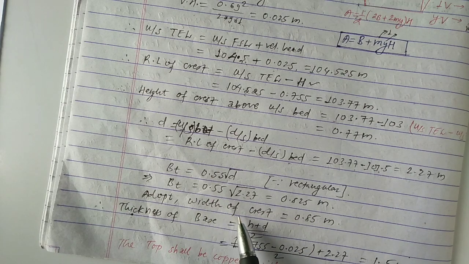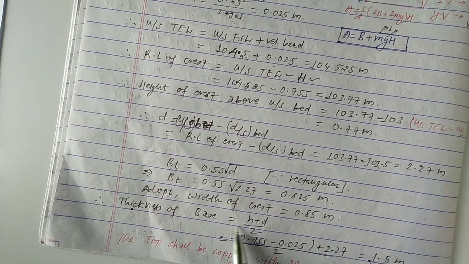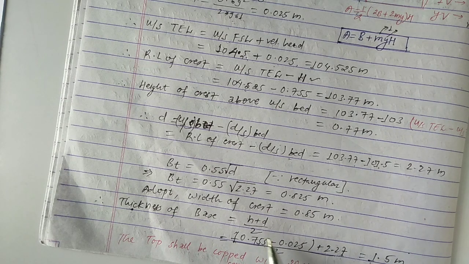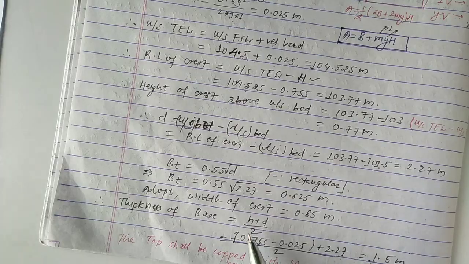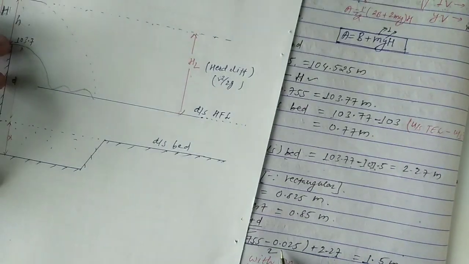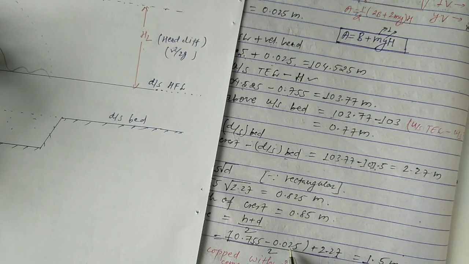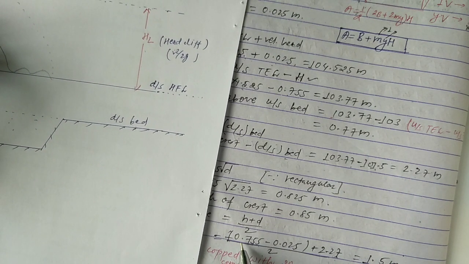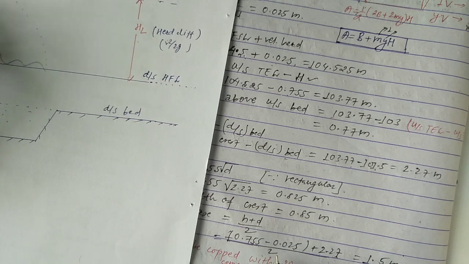So adopt the width of crest as 0.85 meter, and the thickness of base can be calculated with the help of this formula H plus D by 2, and the value of H equals 10.7 and D is 2.27. And we can calculate the value of H by dividing 0.025 from this value, that is 0.755.